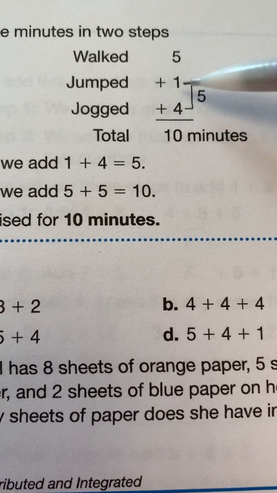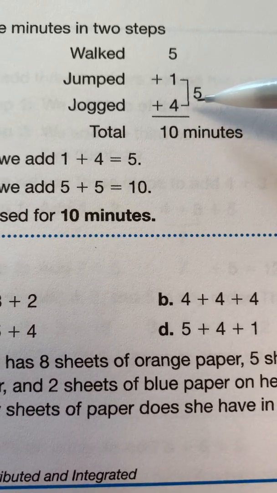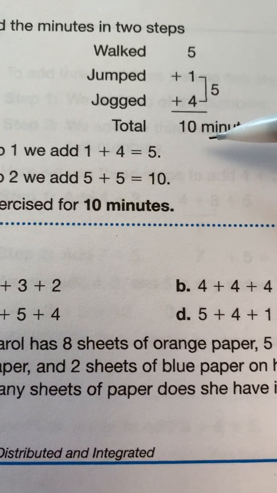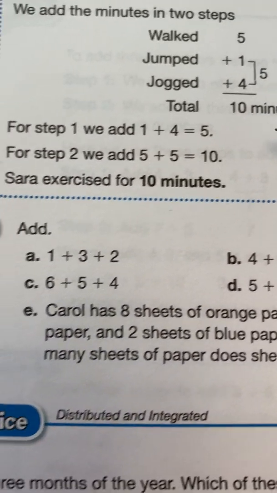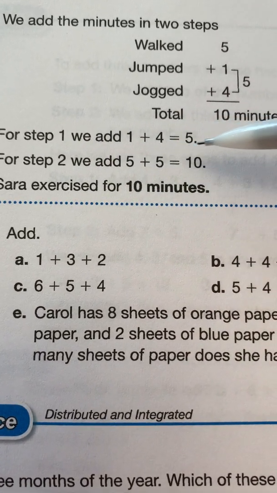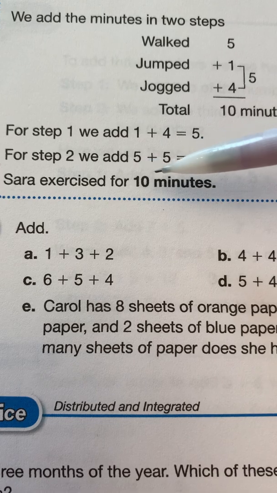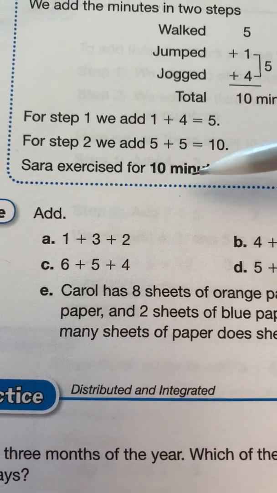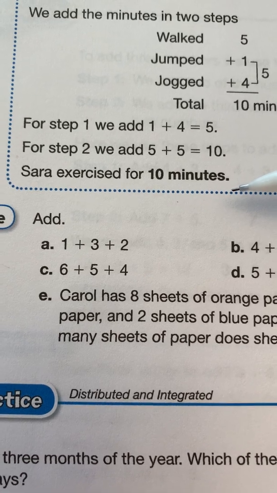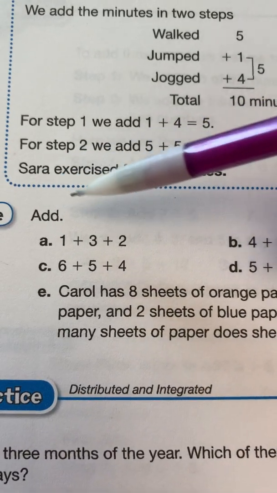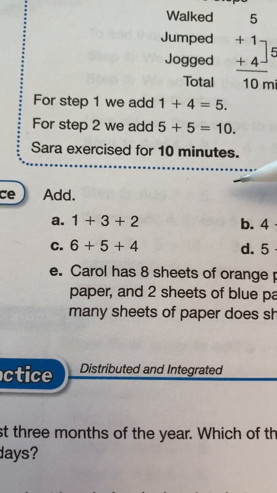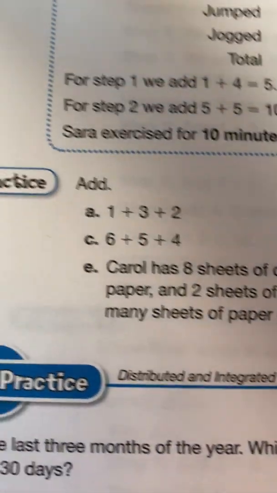Here they added 1 plus 4, and they had the sum is 5. 5 plus 5 is 10. So she exercised for 10 minutes total. Okay, again, this is just an explanation. 1 plus 4 equals 5. For step 2, we add 5 plus 5 and we get 10. And our sentence here to answer the word problem: Sarah exercised for 10 minutes. Okay? All right, let's take a look now at these problems.